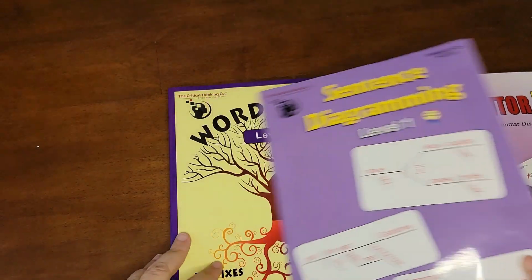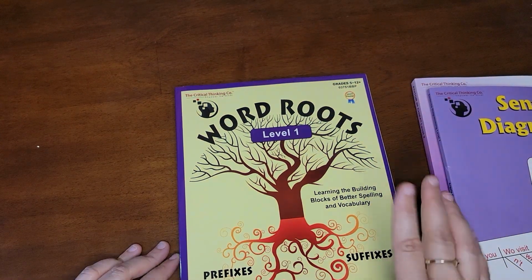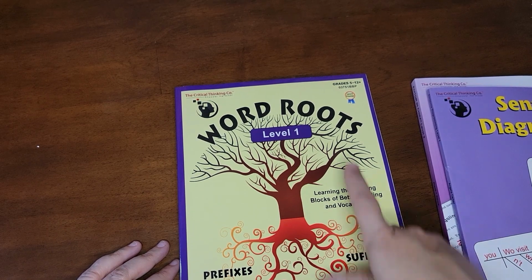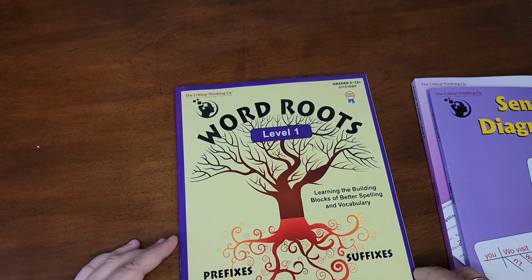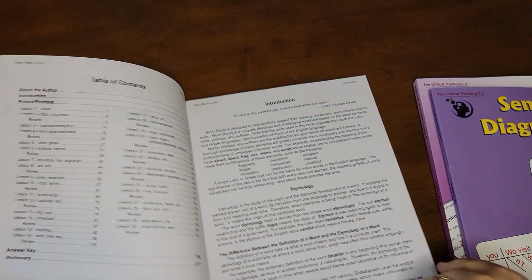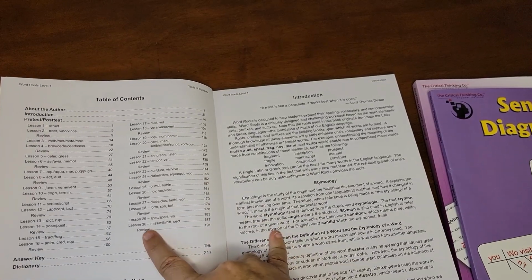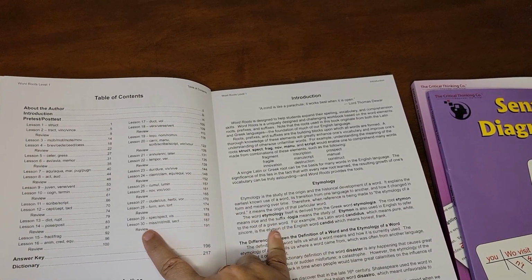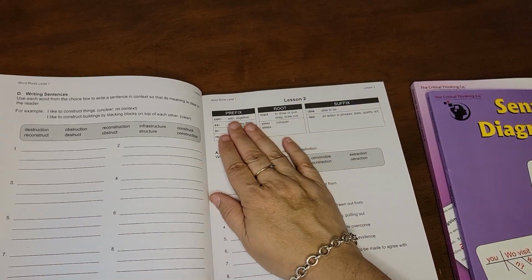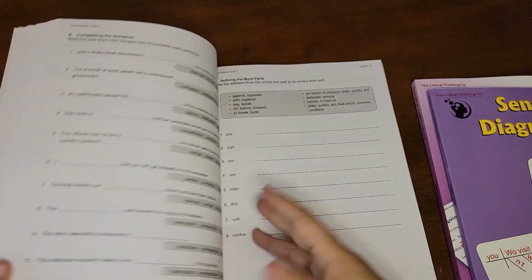Next, our Word Roots level 1. This is for building blocks of better vocabulary and spelling. This also is for grades 5 through 12. It does talk about prefixes and suffixes as well as the root words. There are 30 lessons. Each lesson will focus on different word parts. So you can see the prefix, root, and suffix.